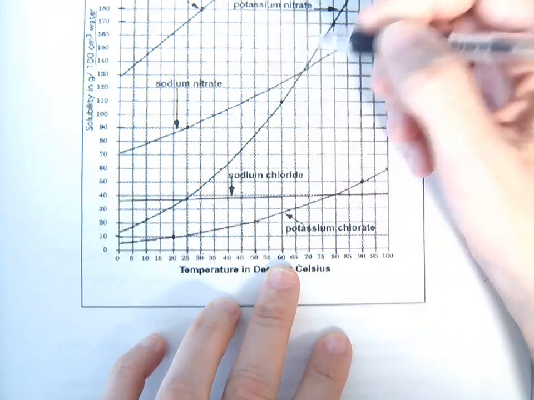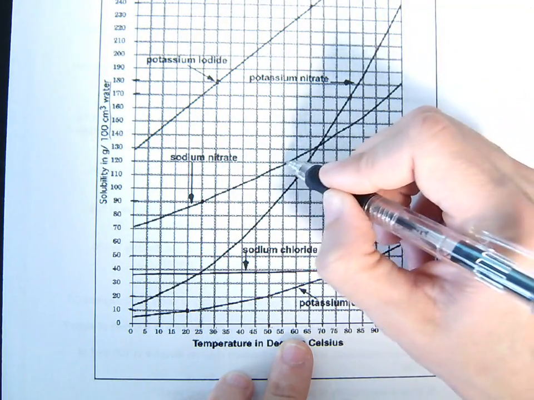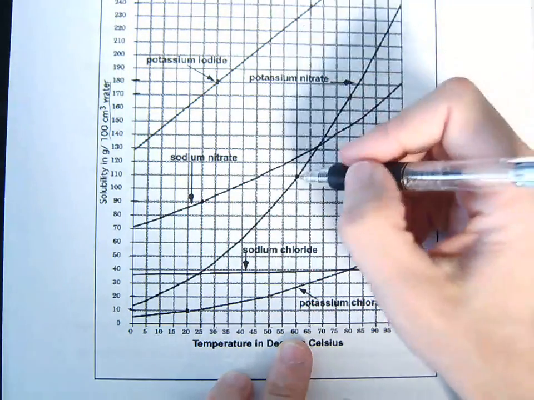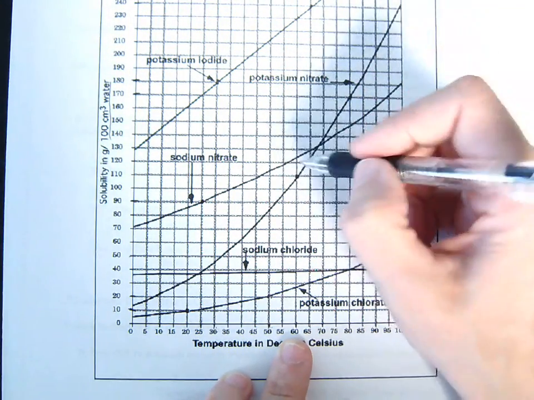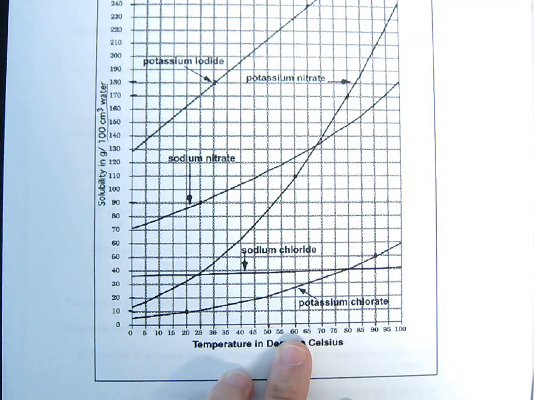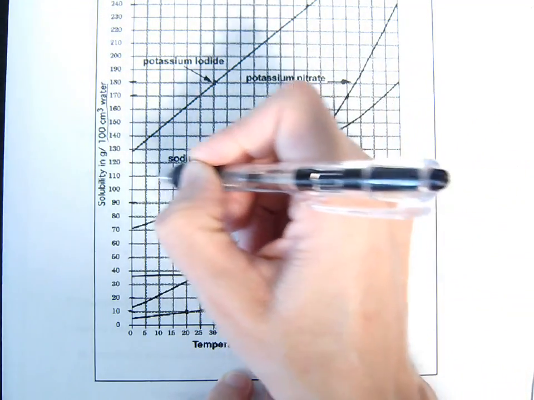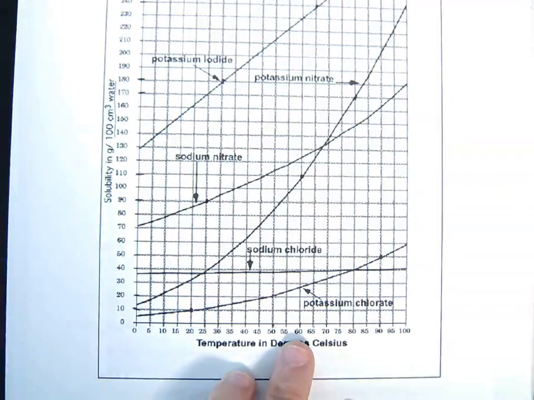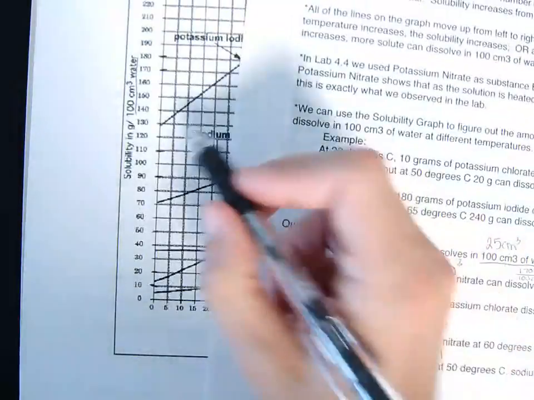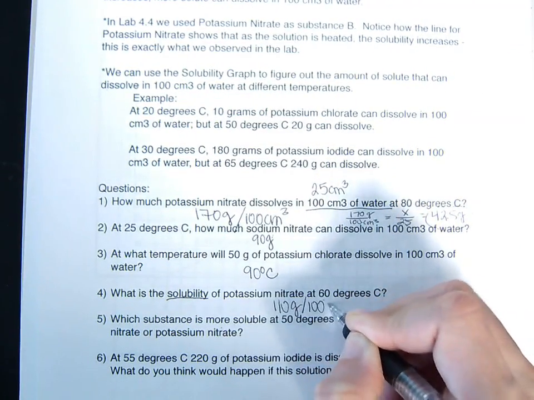An important thing to note at this point is to be really careful to make sure you're looking at the proper line, because sometimes they cross over each other like this and it can be confusing as to which is which. So that's an important point as well, to pay attention to which line you're looking at. So that's 60 degrees and potassium nitrate, that's this line. So the solubility is 110 grams per 100 cubic centimeters.